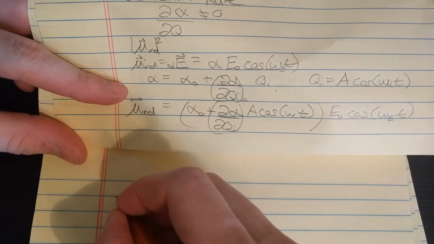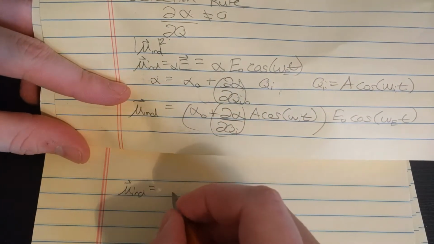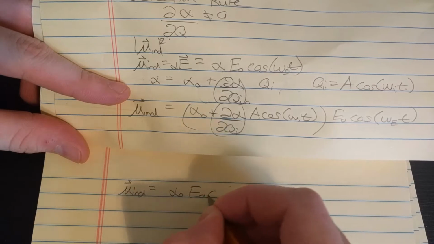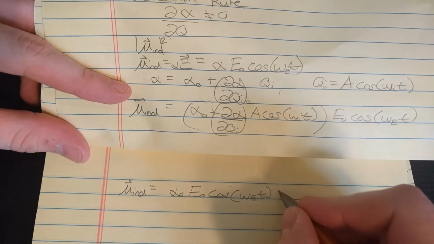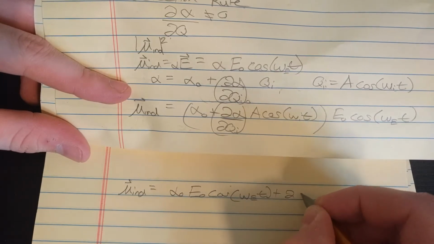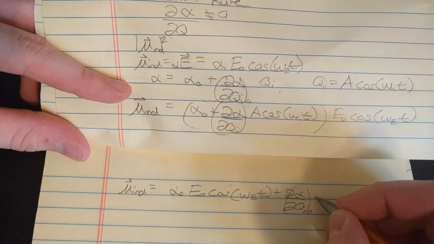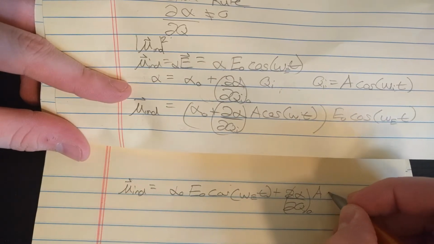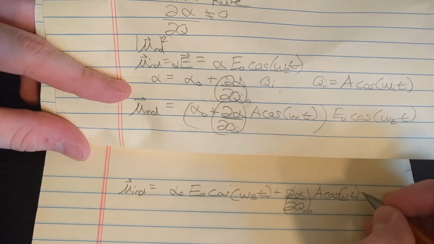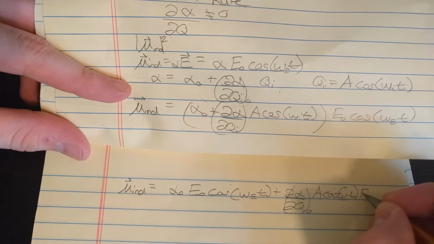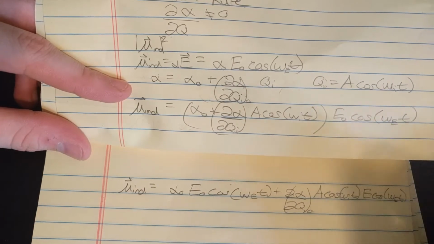So we get mu induced is equal to alpha naught E naught cosine omega E t plus d alpha dq i, a cosine omega i t, times E naught cosine omega E t.